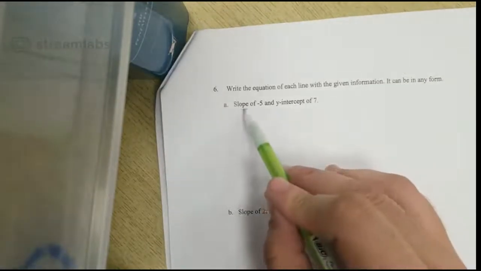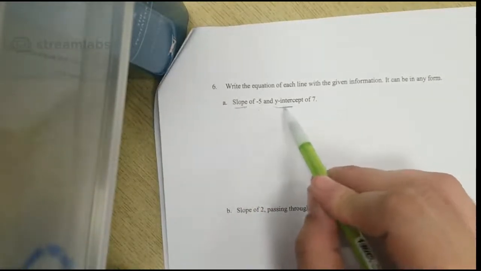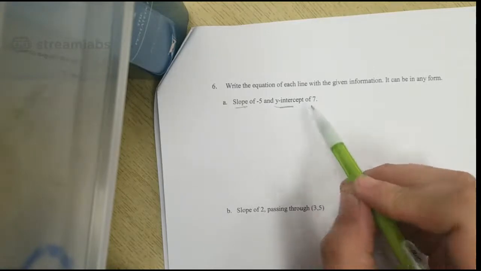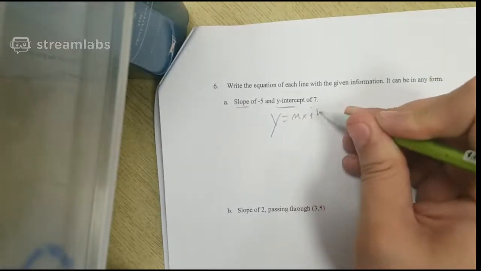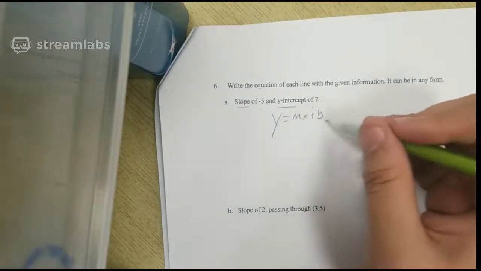Next one. Write an equation for each line, given the information. It could be in any form. Well, look at this. We have a slope of -5 and a y-intercept of +7. So to use slope and intercept, we're going to use the slope-intercept form, which looks like this: y equals mx plus b.